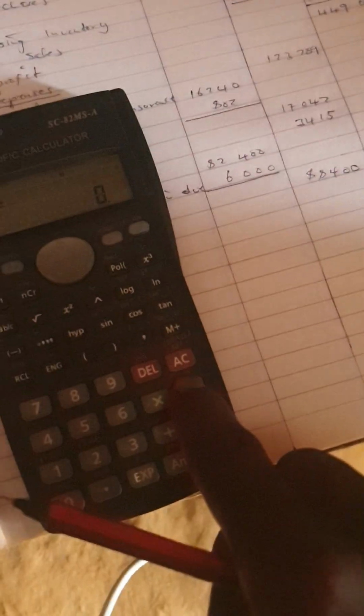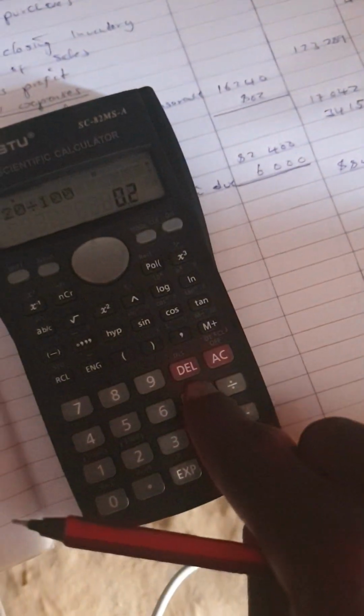For equipment, 20 over 100, the cost of equipment was 225,000. So 20% of that is 45,000 as our depreciation on equipment.